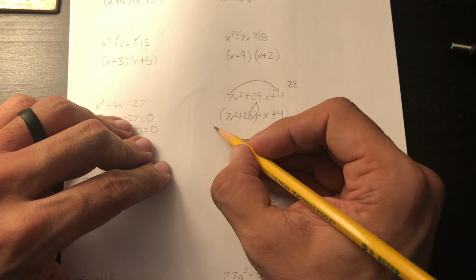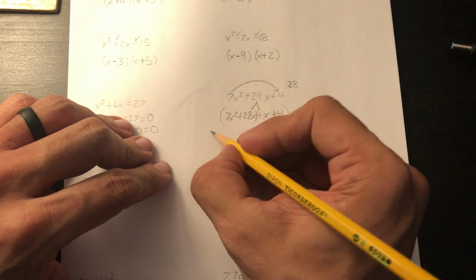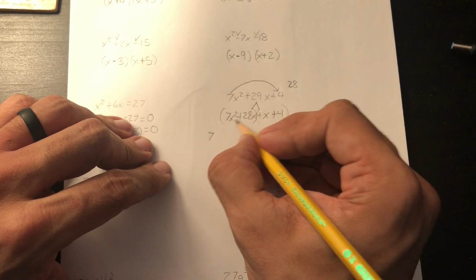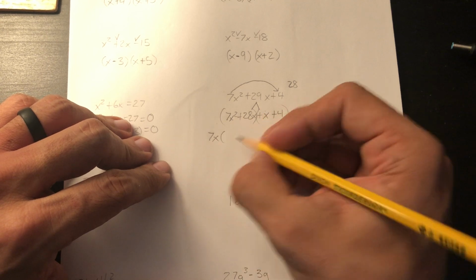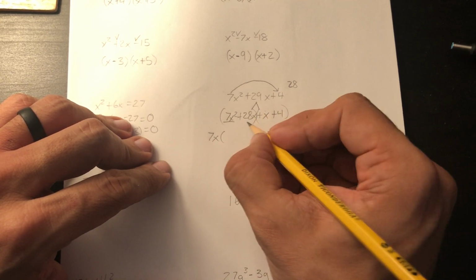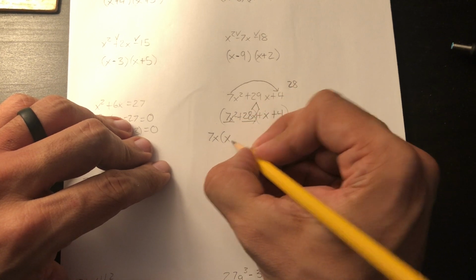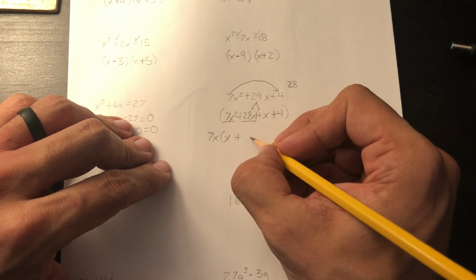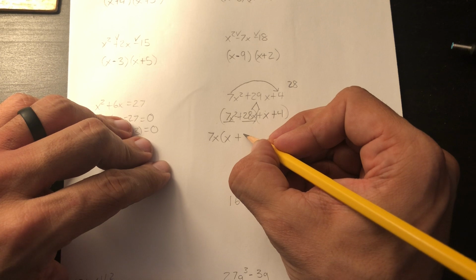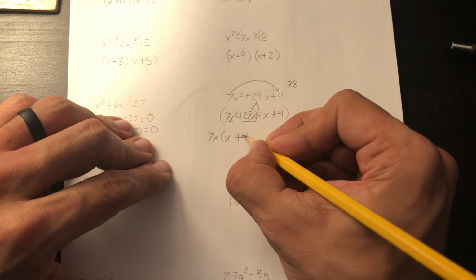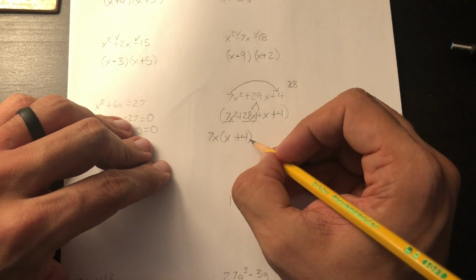Okay, so we're going to factor out something that these two have in common. They have a 7 in common, and they also have an x in common. So if I divide it from here and divide it from here, because I've divided it out, it's going to leave me with an x here and a 4 here. Okay, so x plus 4.